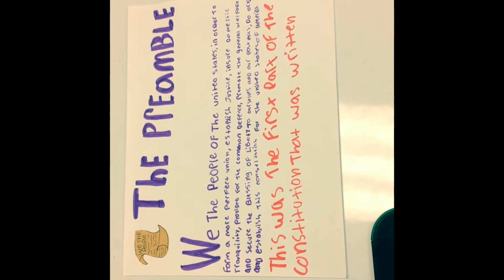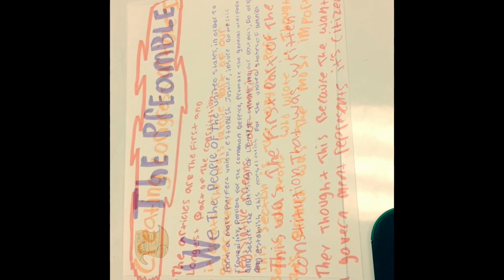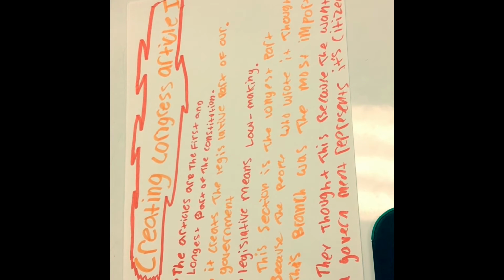The next slide is about creating Congress, Article 1. The article is about the first and longest part of the Constitution, and it creates the legislative part of our government, the lawmaking part. This section is the longest part because the people who wrote it believed it was the most important part of our government, so it needed to be long.